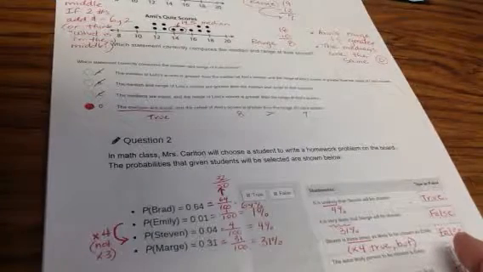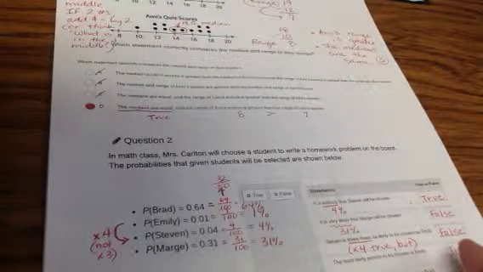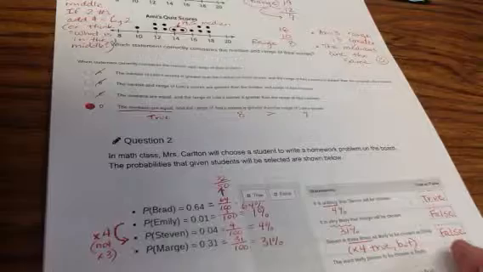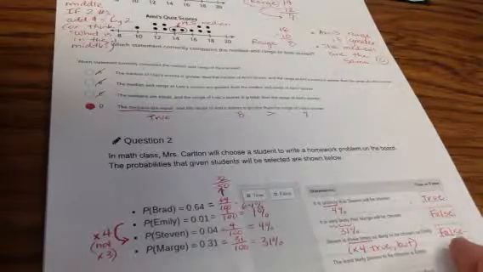Question 2. In math class, Mrs. Carlton will choose a student to write a homework problem on the board. The probabilities that given students will be selected are shown below.